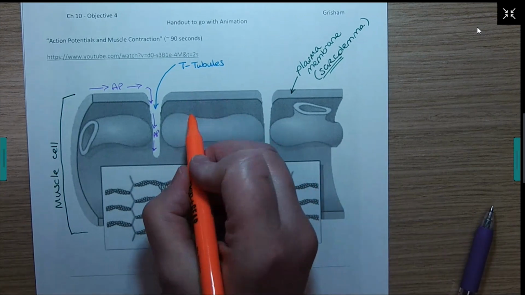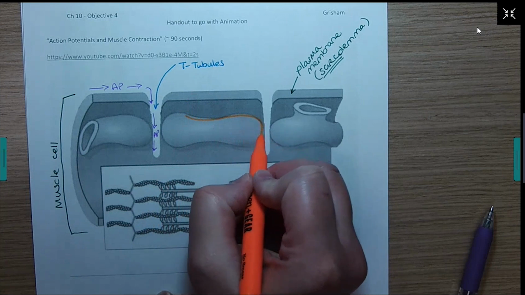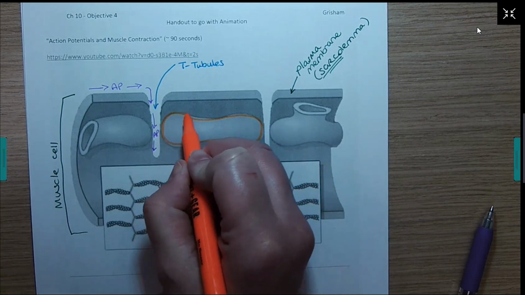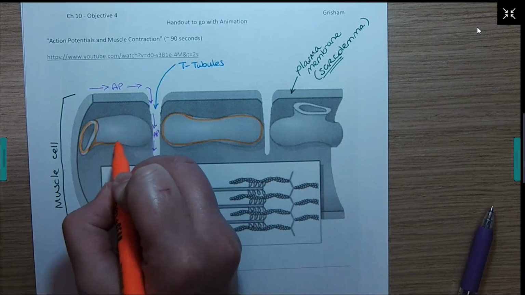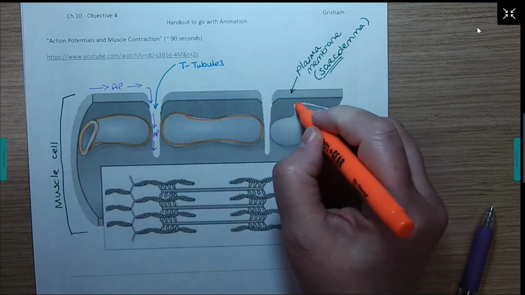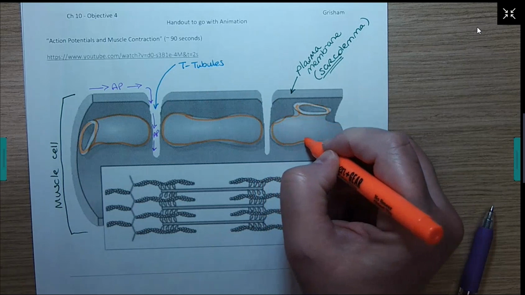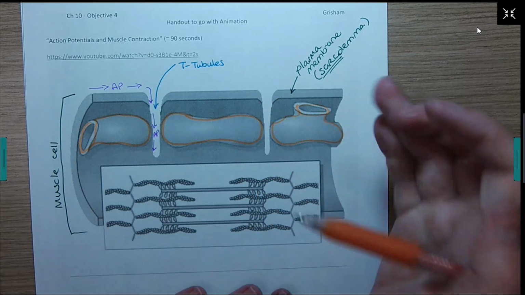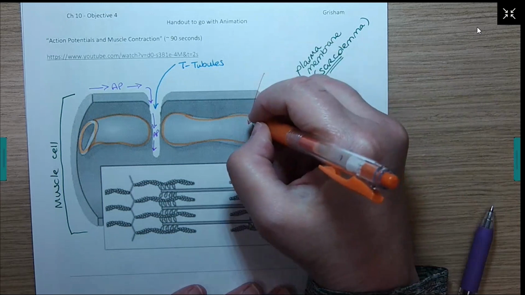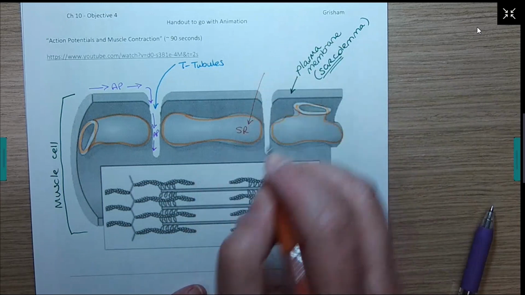So these little structures here are organelles within the muscle cell. Remember, we're in the whole muscle cell here. The name of these organelles is Sarcoplasmic Reticulum.